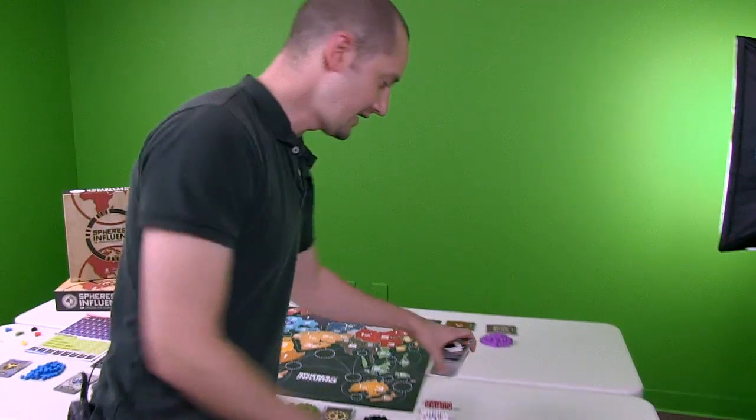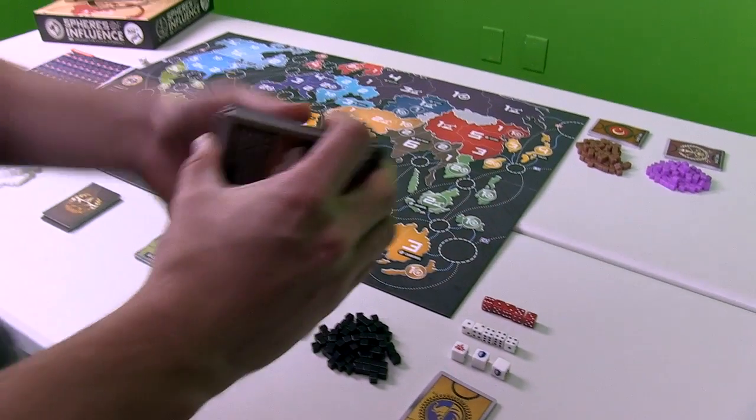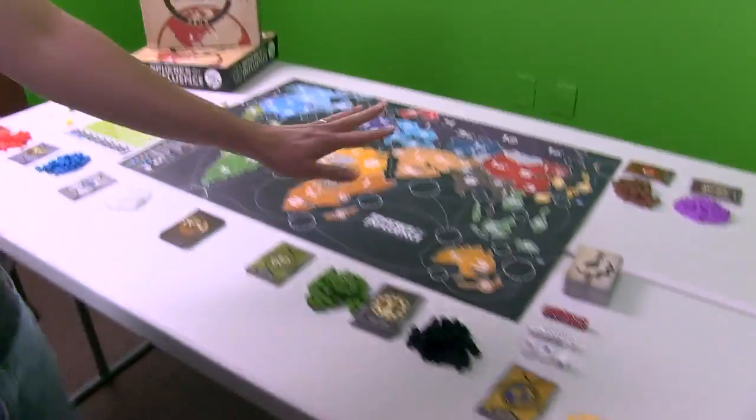First thing I do is take the special cards, and we'll go over this later, but you're going to want to shuffle them together. I've already done a shuffle, so this is quick and dirty. Next, set up the board.